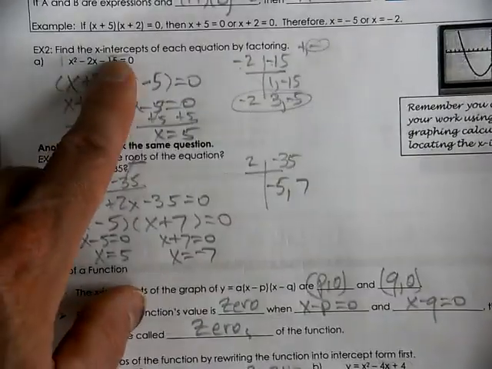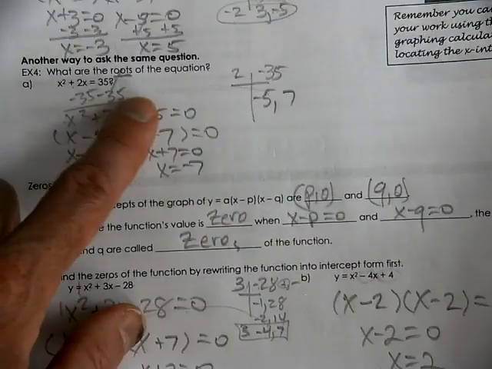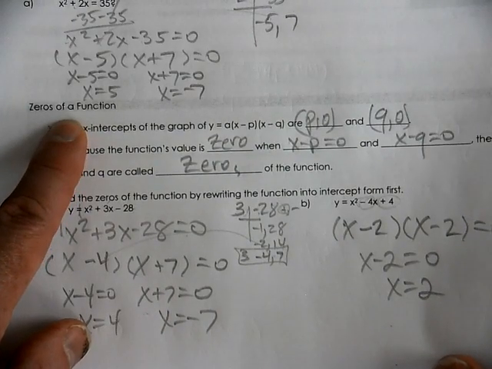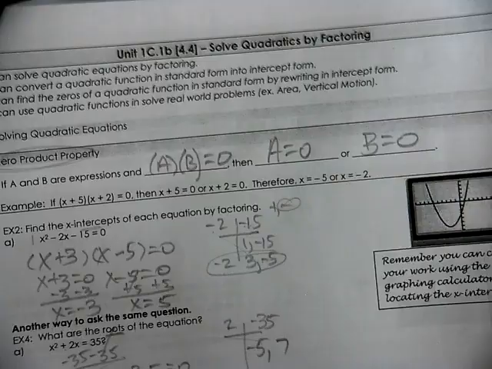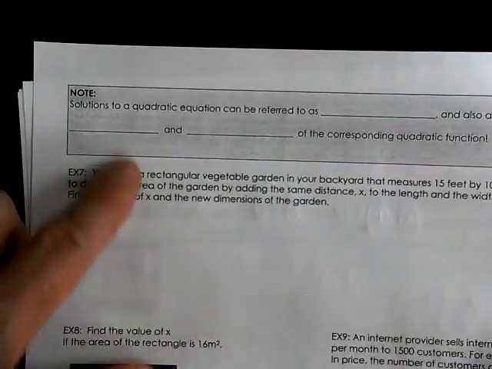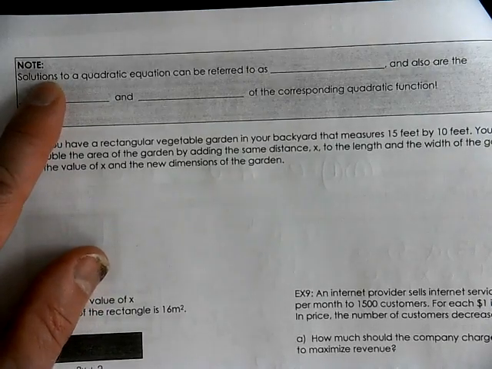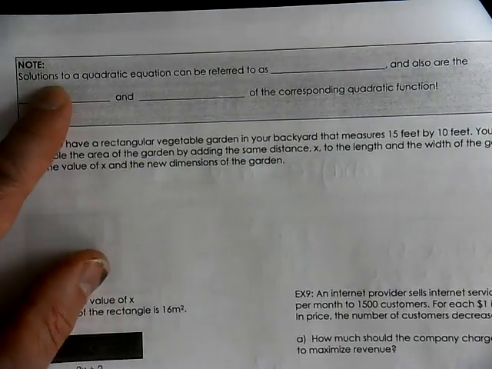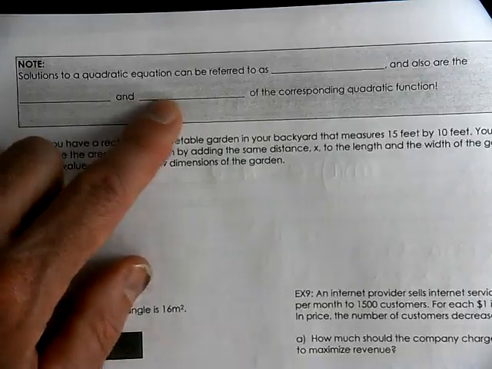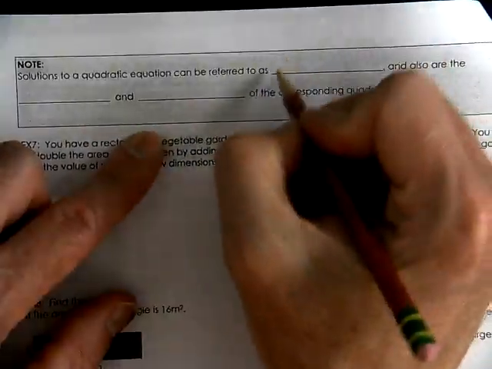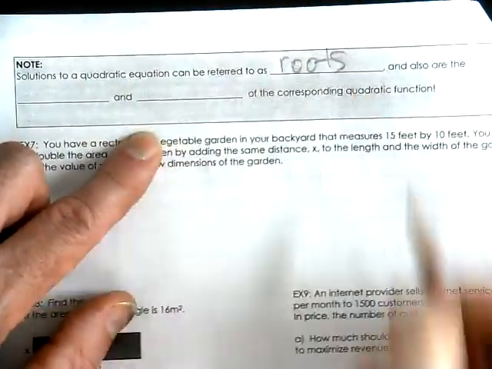So we have talked about x-intercepts. We have talked about roots. We've talked about zeros. So solutions to a quadratic equation can be referred to as roots.